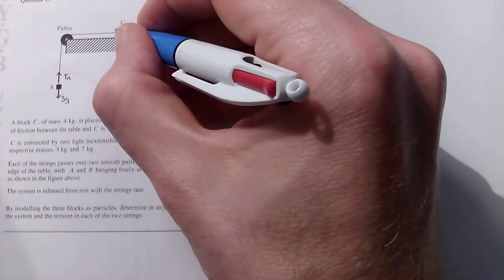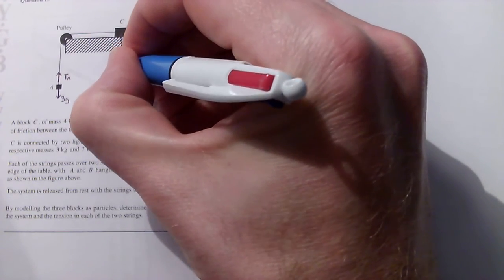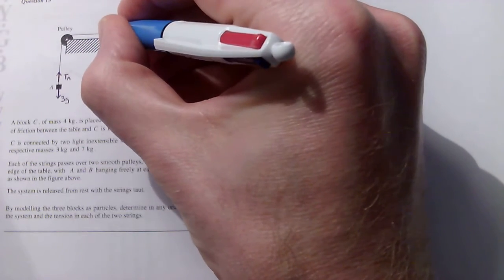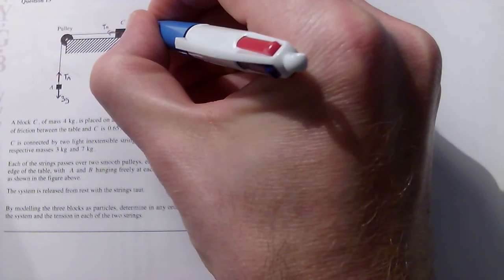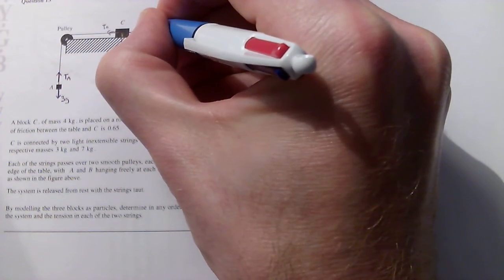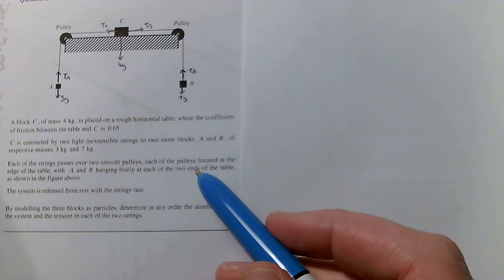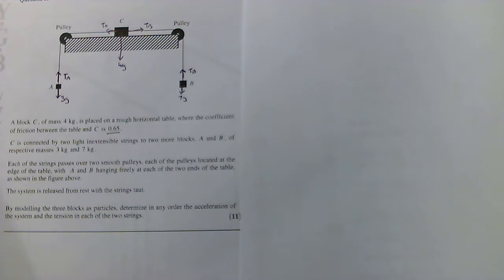This one here we know has got a downward force of 4 kilograms, so it's got a downward force of 4G. It's pulled to the left with the tension from A, it's pulled to the right from the tension in B. But be careful, it's a rough table, and we know that the coefficient of friction is 0.65, so we're also going to have friction at play here.